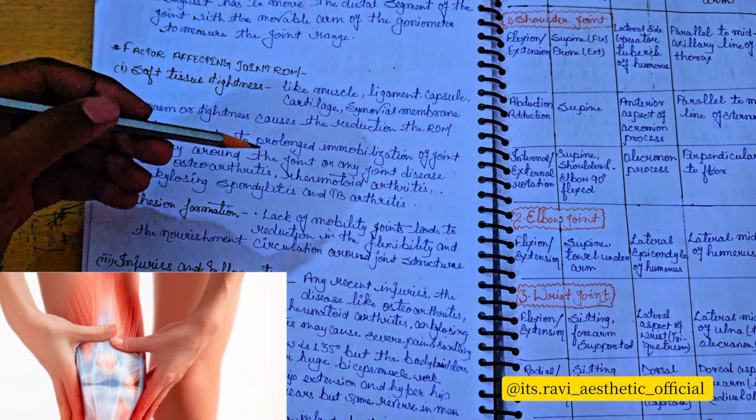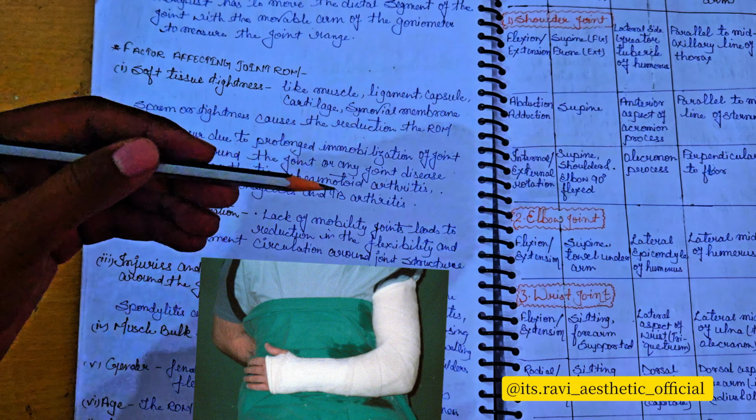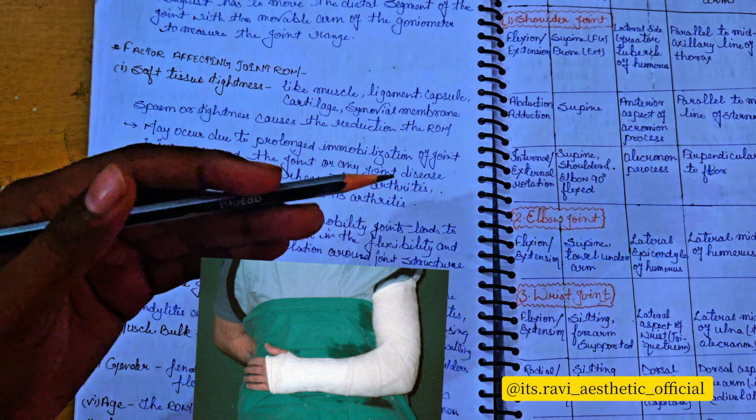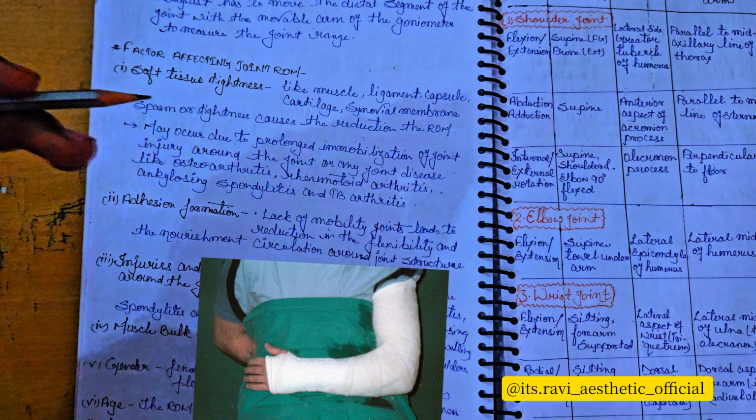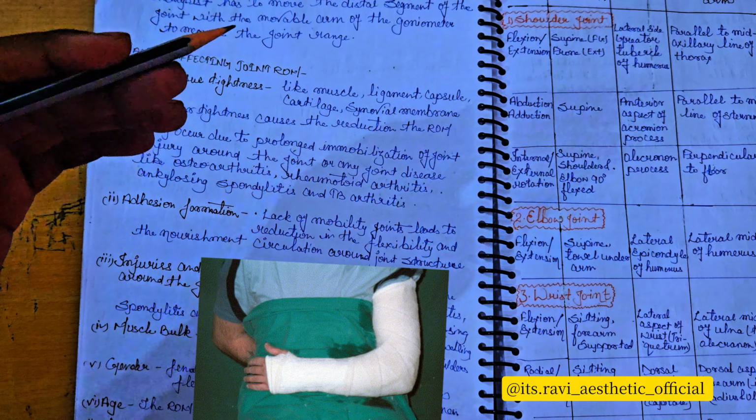This may occur due to prolonged immobilization of a joint. For example, after a fracture they have a plaster of Paris on the hand, so they can't move the joint for a long duration. So they can develop contractures due to immobilization.